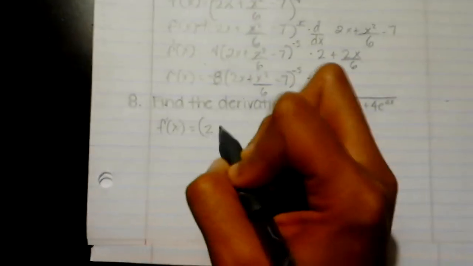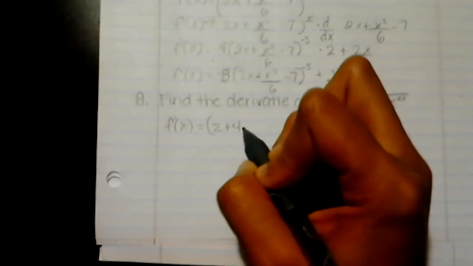Number 8 is find the derivative of f of x equals the square root of 2 plus 4e to the 4x. I will be using the chain rule for this as well. So f of x equals, I'm going to change the radical and put it in parentheses, so it'll be 2 plus 4e to the 4x, to the 1/2, because up under here, the radical is 2, and right here is 1.